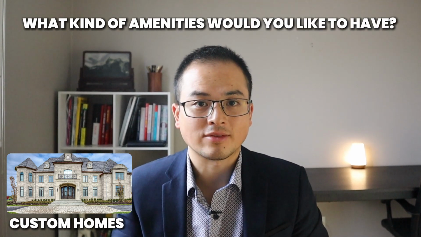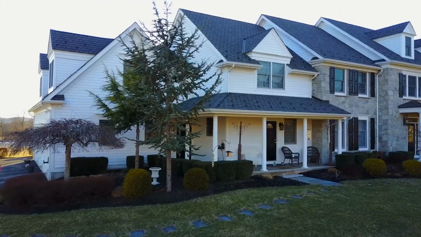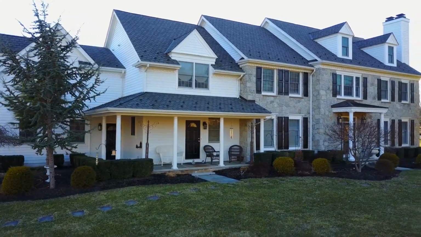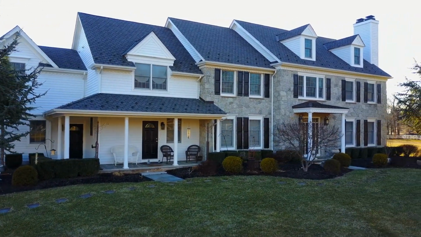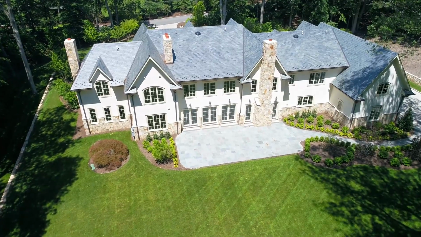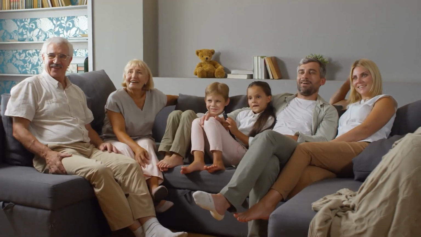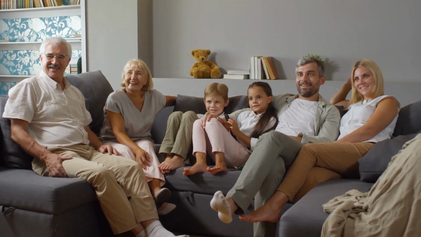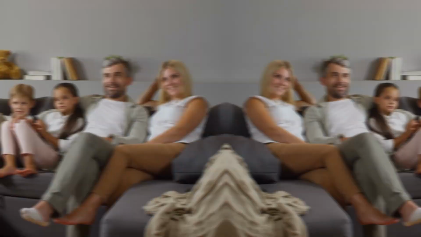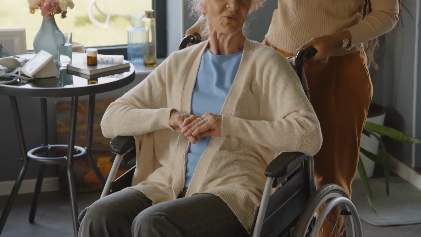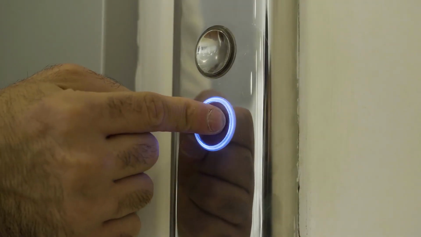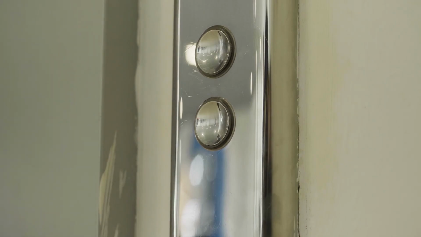And if you're developing custom homes, let's say, ask the user, what kind of amenities would you like to have? And this is a real life example. One of my friends develops custom homes. And these homes, because they are so big and expensive, are actually generational living properties, meaning the older generation also lives in this building with the younger generations. And because the older people are not good with stairs, they need an elevator to go from the second floor to the basement. So if you're developing custom homes, you will likely want to have an elevator in your design.